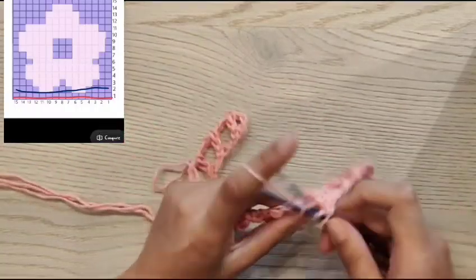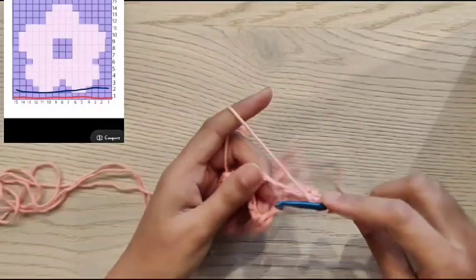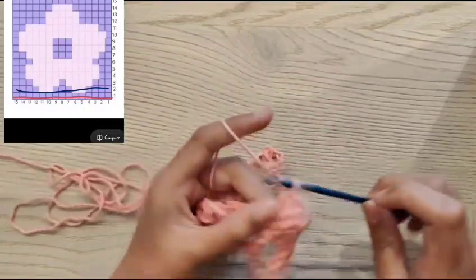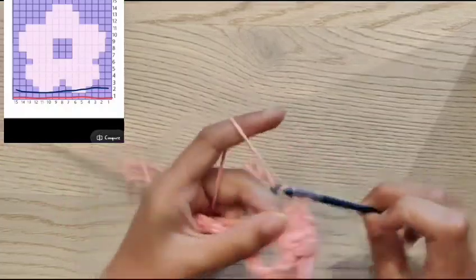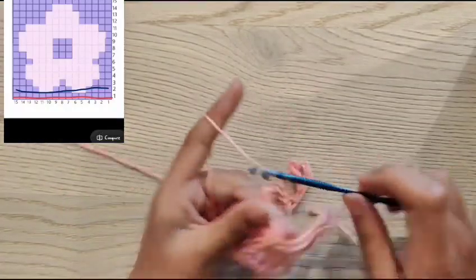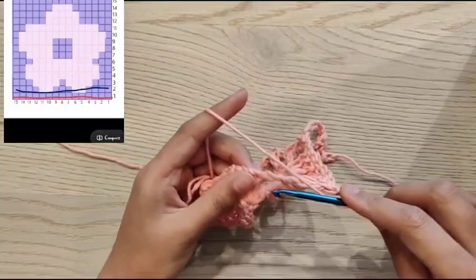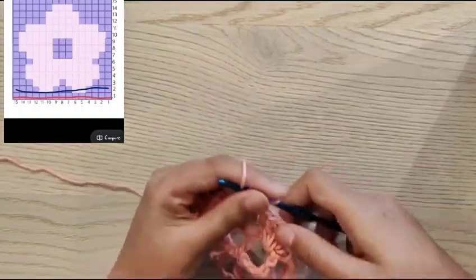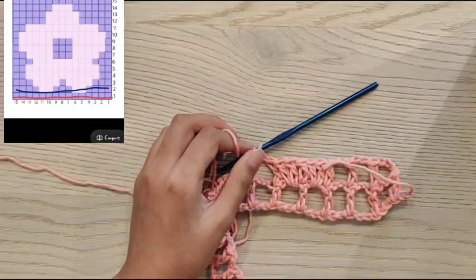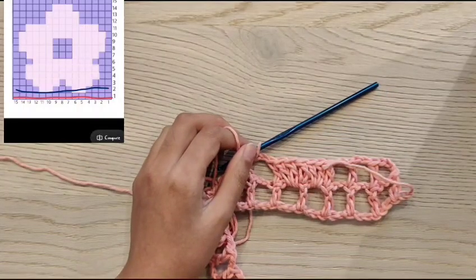So now I want to do 2 double crochet, and then 1 double crochet into the actual double crochet again, because you want to fill the boxes, and then you want to chain 2, and then you want to go right into the next double crochet to make an empty box, and you want to chain 2 again and make an empty box again.